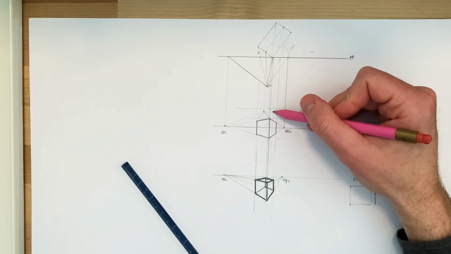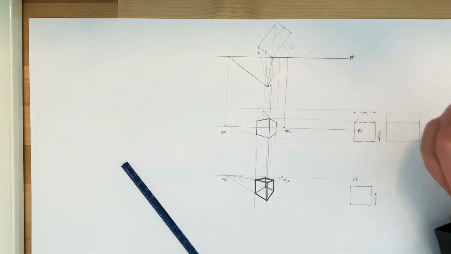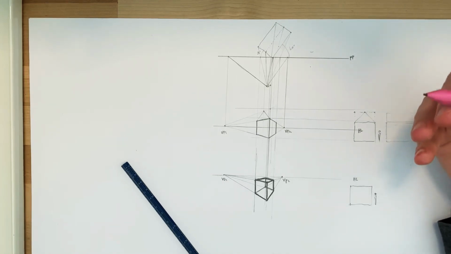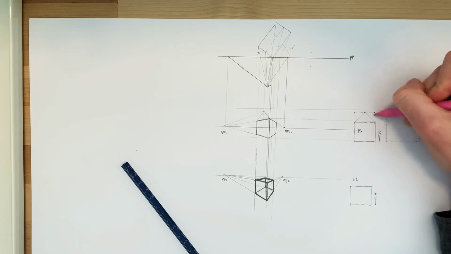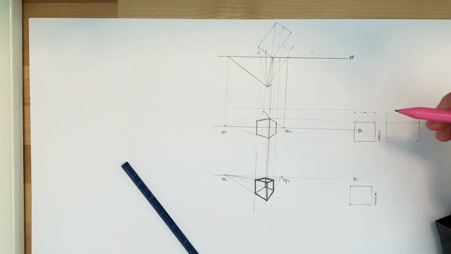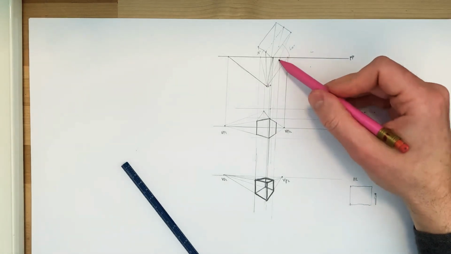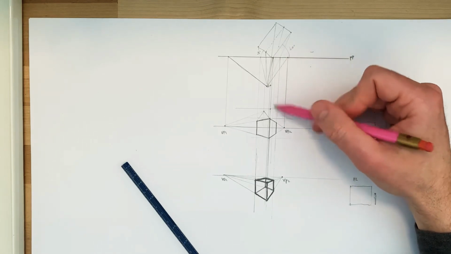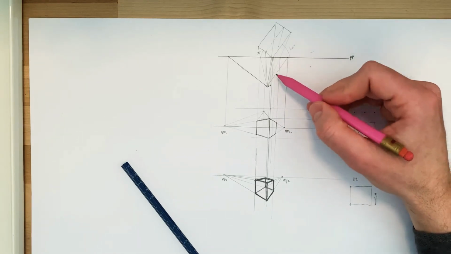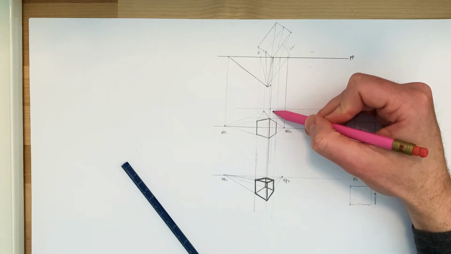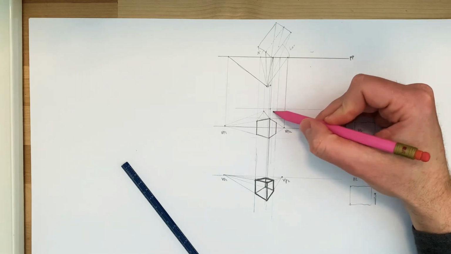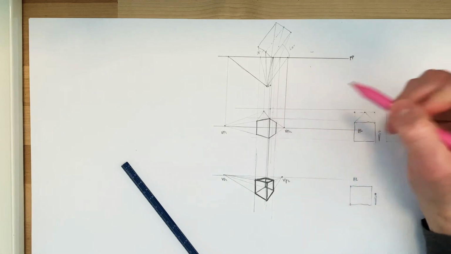So again, I found the center of that thing, but I actually need to find the rectangular pane of glass first. So I know I can always retrace this line. I can always figure out which line is actually the center one. But for now, I'm just going to put a little tiny dot on it just to remind myself. It's this guy right there.